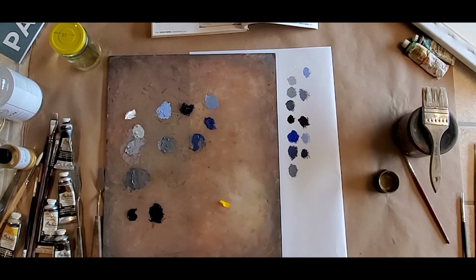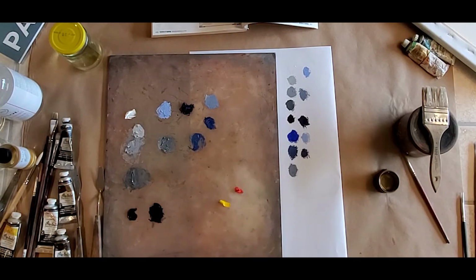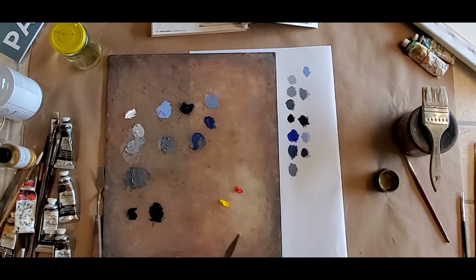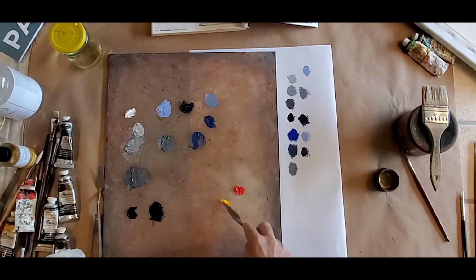Now, the thing that you're going to need to remember about this is, and this is where a color wheel comes in handy. Having a color wheel to match your colors with, or approximate, is a good thing, because you want to make sure that you're not making a yellow orange, or a red orange.